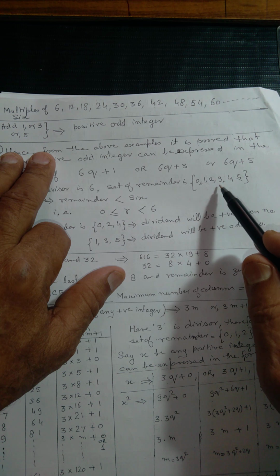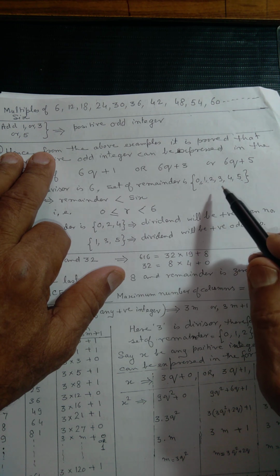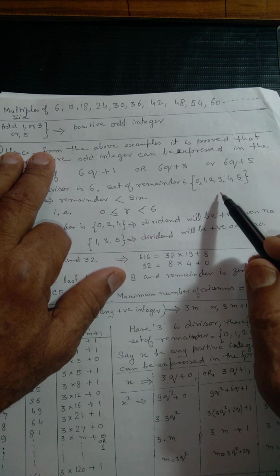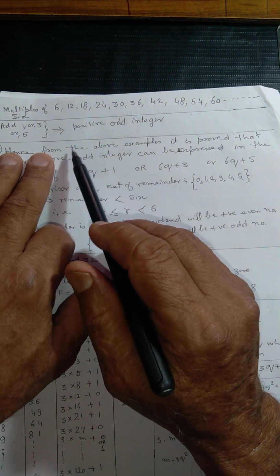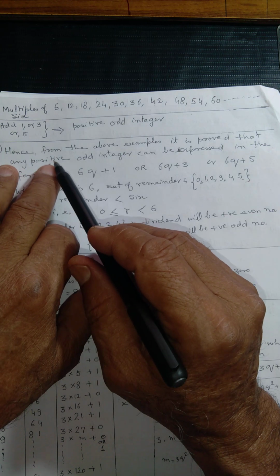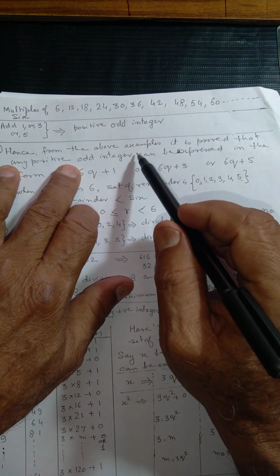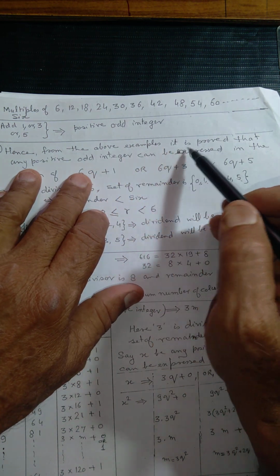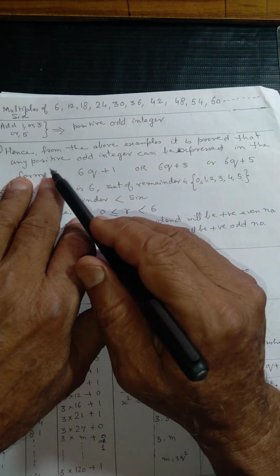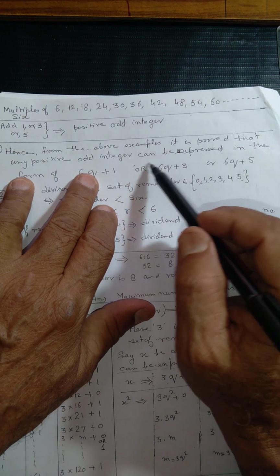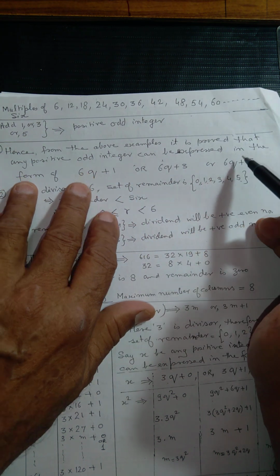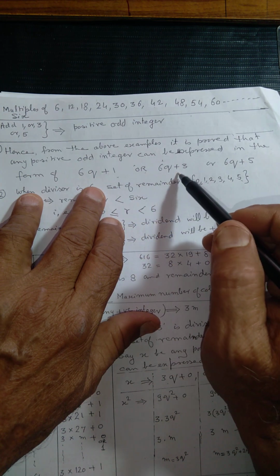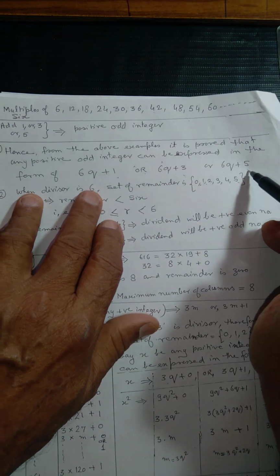The remainder is always less than the divisor. Here the divisor is 6. Hence, from the above examples, it is proved that any positive odd integer can be expressed in the form of 6q plus 1 or 6q plus 3 or 6q plus 5.